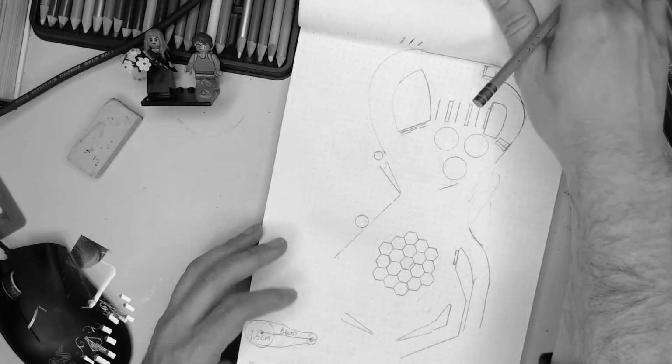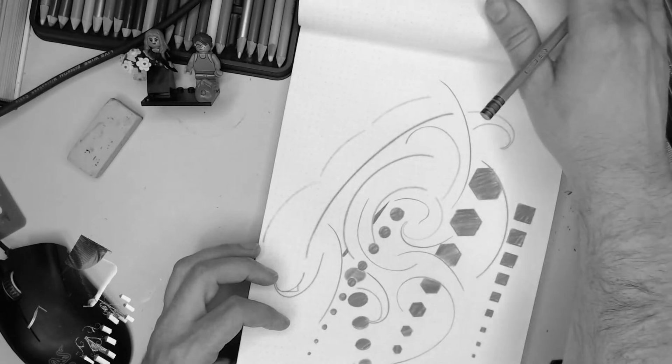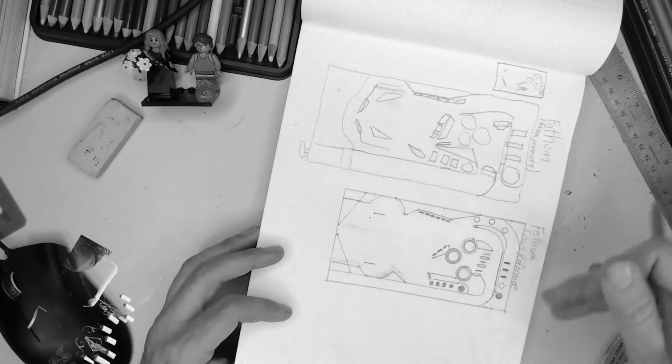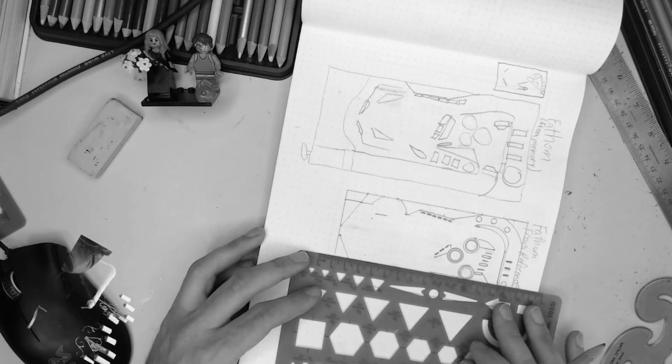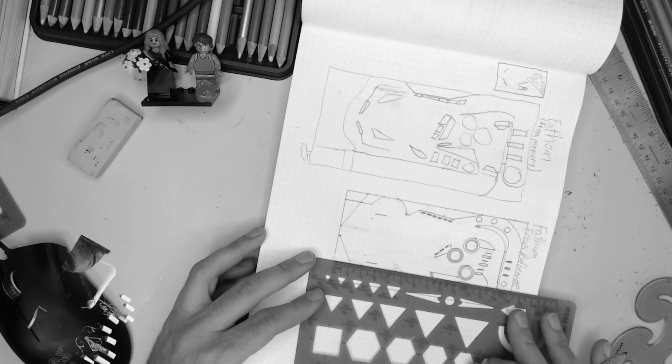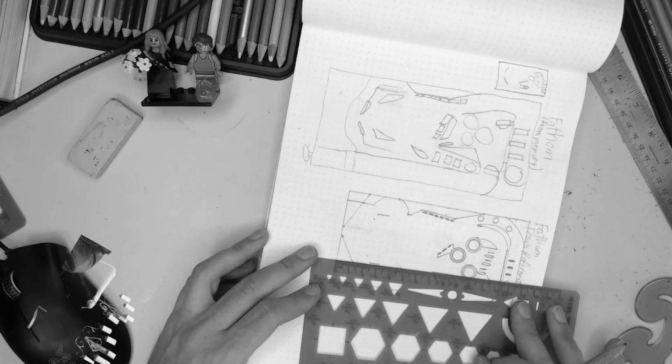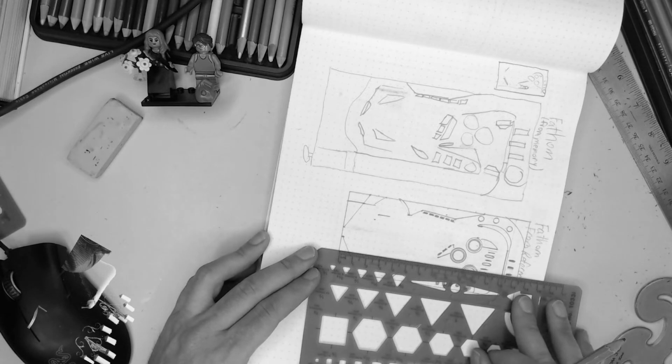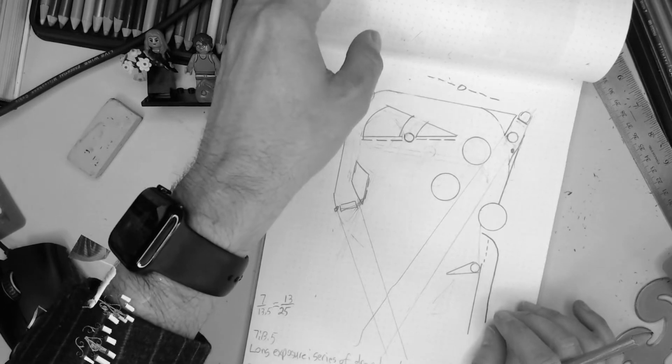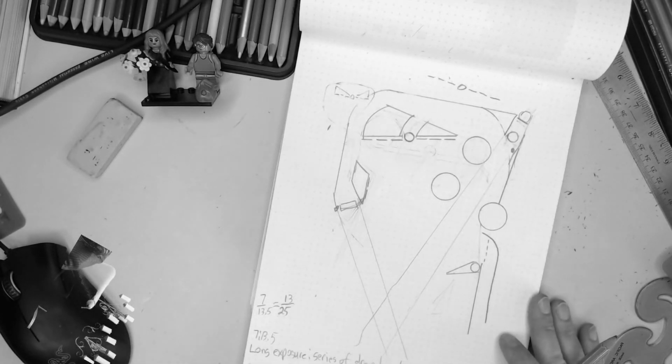Smaller scale slightly. Okay, so on that Fathom that we were looking at before, the flippers would have been probably about 12 down.